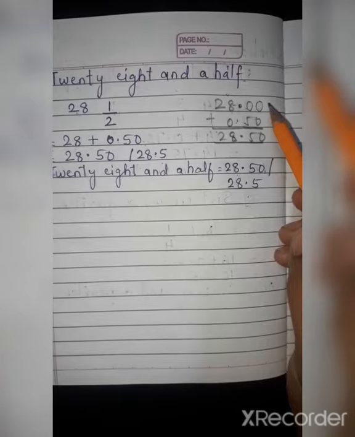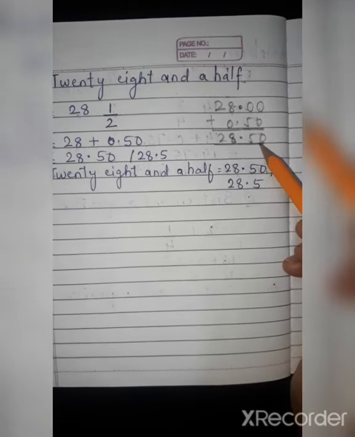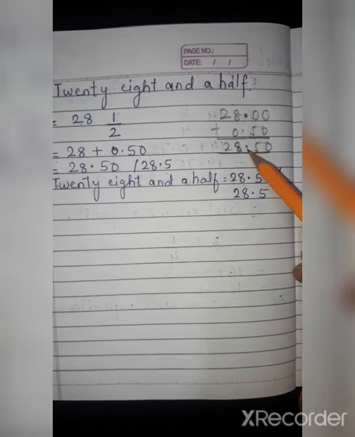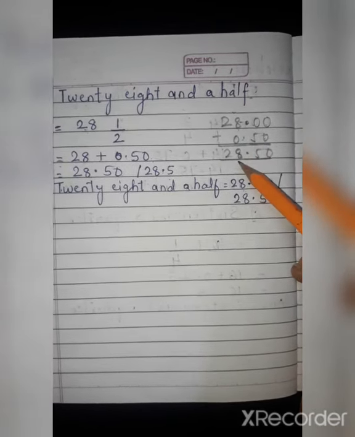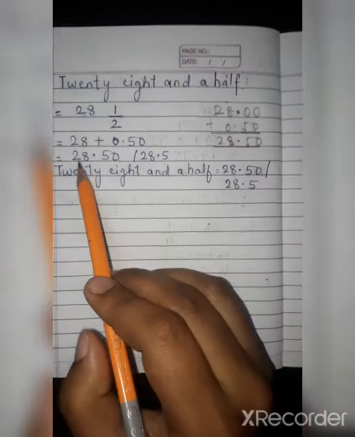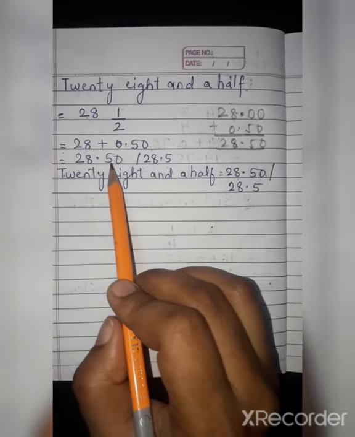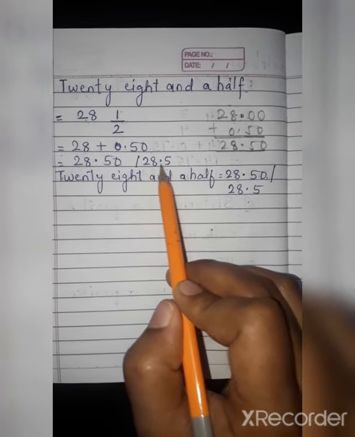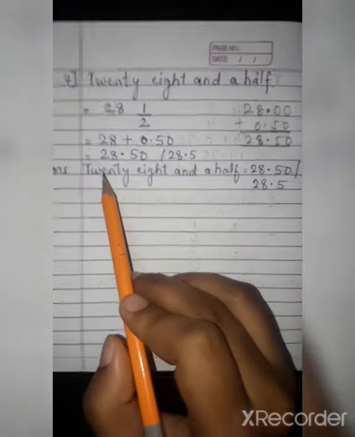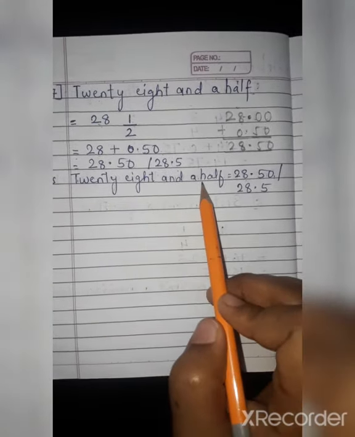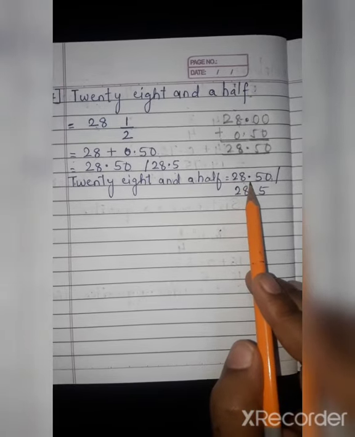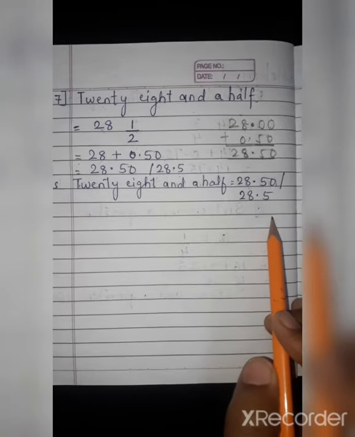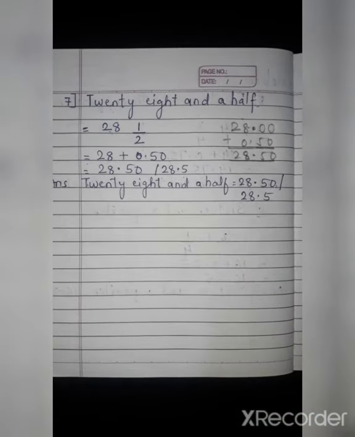Now we can add this. 0 plus 0 is equal to 0. Then 0 plus 5, 5. Point we will write as it is. 8 plus 0, 8. Then 2 we will copy down. Answer comes as 28.50. Again you can write this answer as 28.5 also. So 28 and a half is equal to 28.50, or you can write it as 28.5.